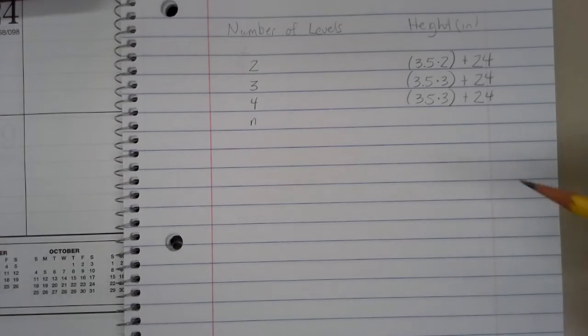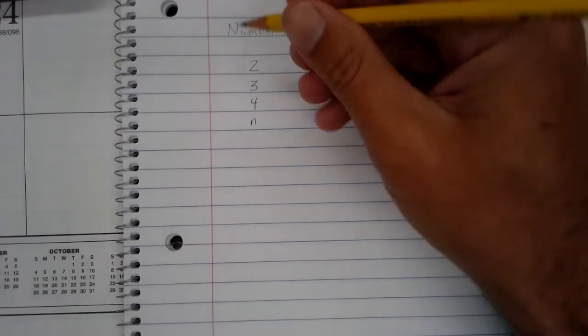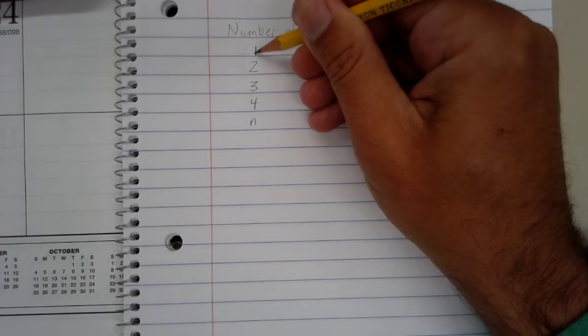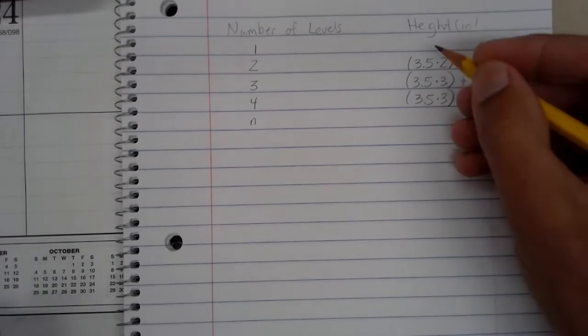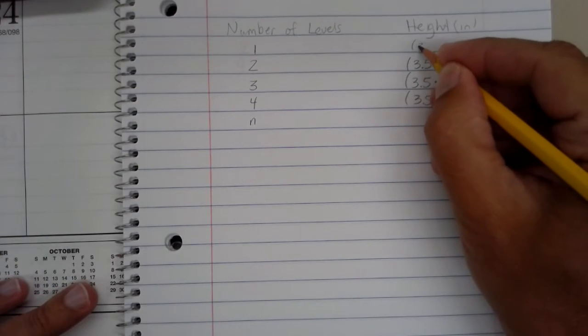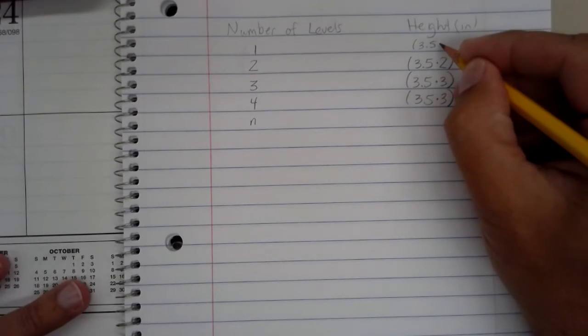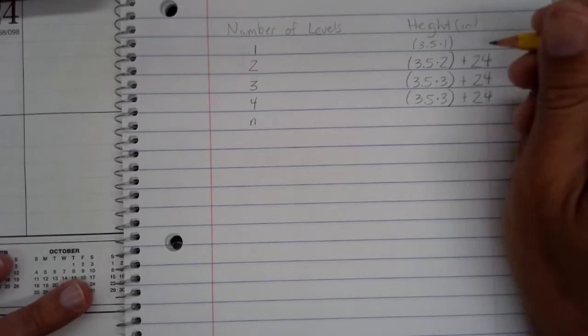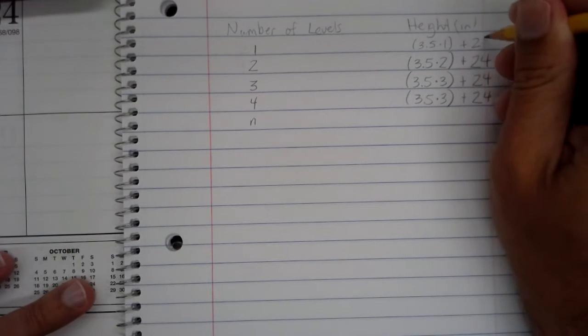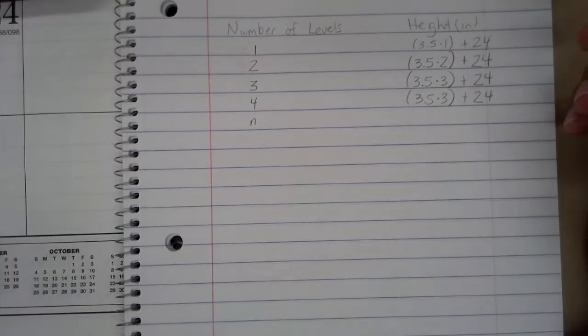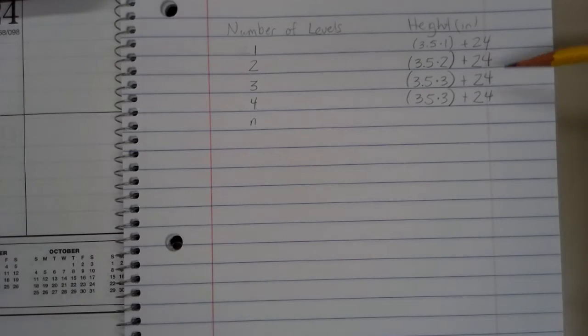All right. First off, they kind of skip level 1, which I'm going to go back and put level 1. And if I do that, it would just be the cards are 3.5 inches tall, and it's times 1 because it's only one level high. And it's plus 24 each time because the table itself that they're on is 24 inches. So it's always 24. That's a constant. This is not changing. Okay.